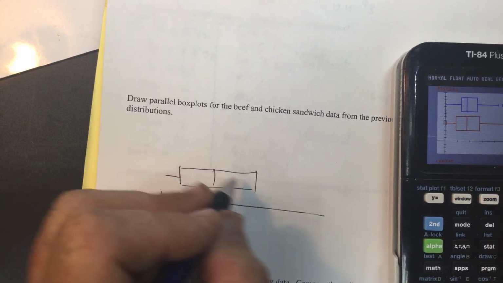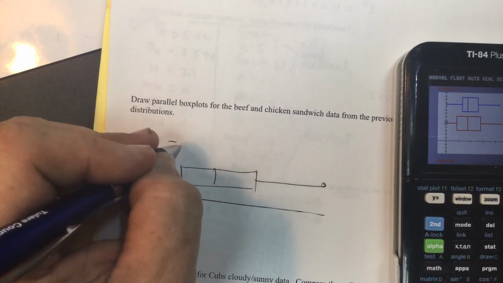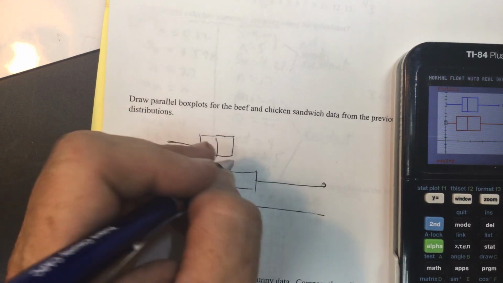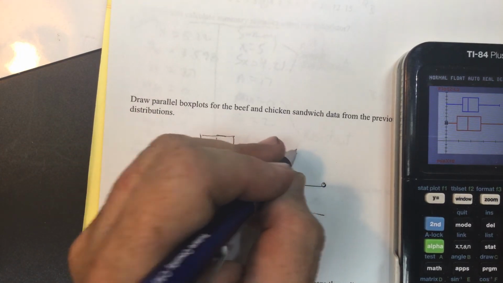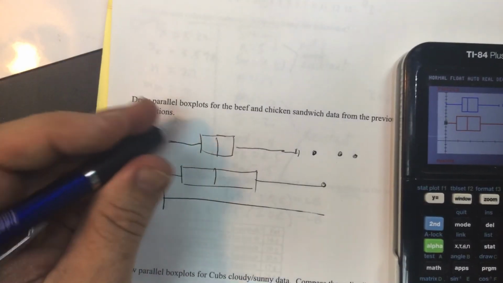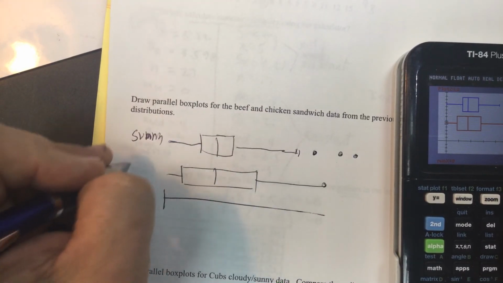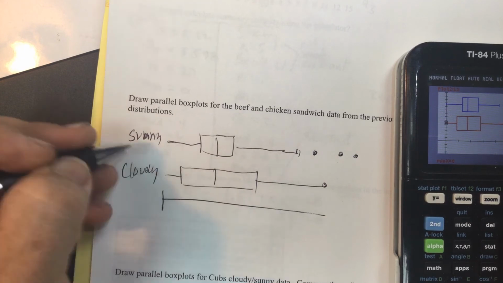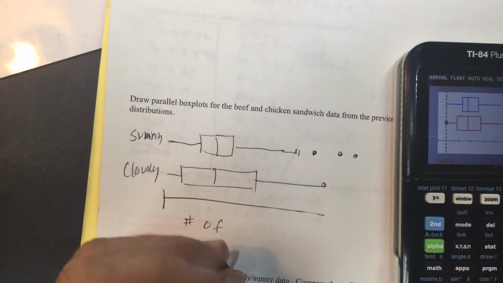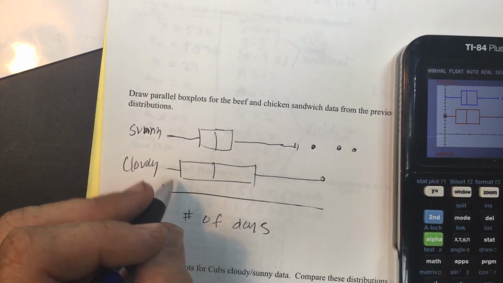Oh, that's way too big, but that's all right. So you're just going to copy these like you see them, and then you'll create labels for them. And we're going to go here, and then I got an outlier here, an outlier here, and an outlier here. So just make sure you label them. I believe this was sunny, and this was cloudy. I can't remember exactly. But then you label them, and then this is number of days. And so we've got all the information we need here.